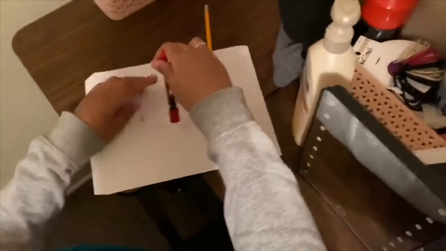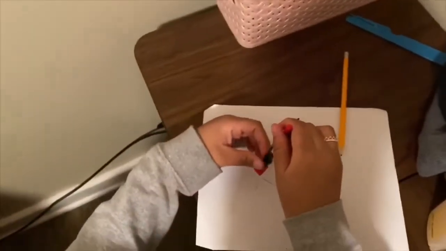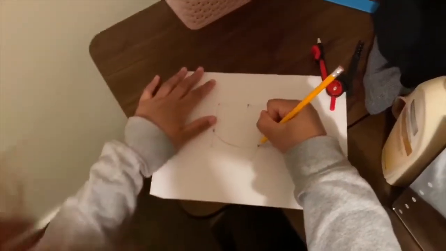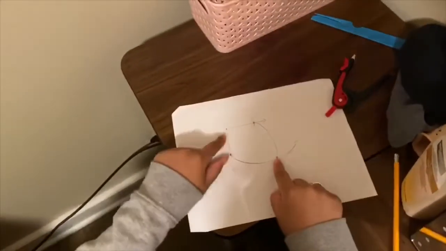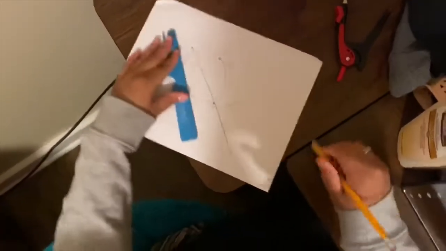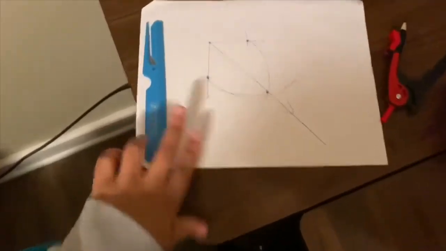Do something like that. Then we're gonna do the other side. Wait a minute. No, it's not turning out how it looks. Wait. So then we're gonna do that. And now we're just gonna connect these two dots to get our lines up. Now there you go. There goes your angle bisector.